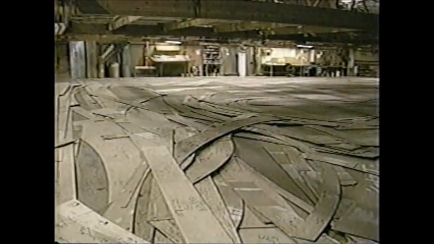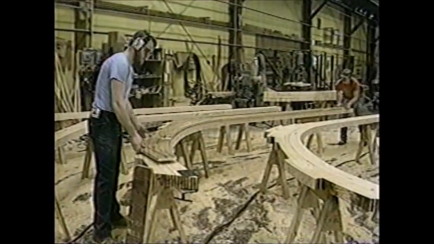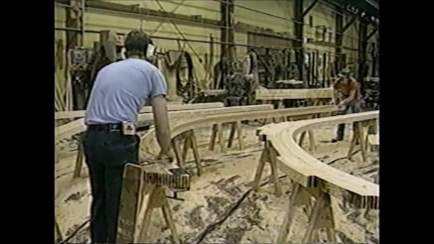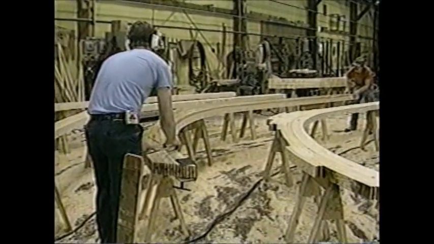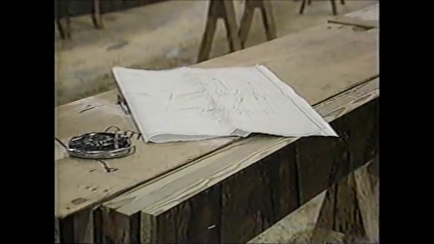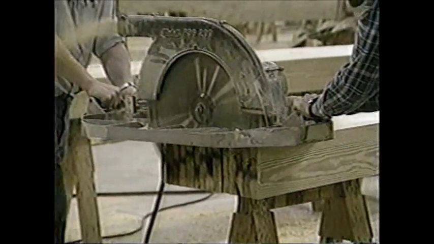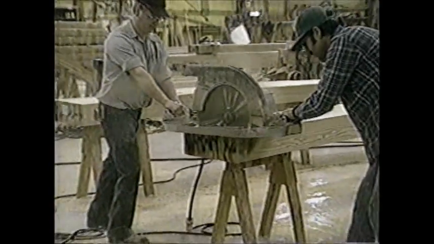Patterns, once used, are stored in a pattern loft. In trimming a beam to size, the pattern is securely clamped to the newly made beam. Blueprints and measurements are checked to avoid errors in the finishing of the beam. The beam is first cut to length.